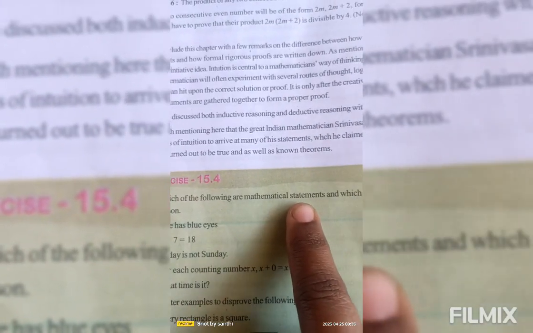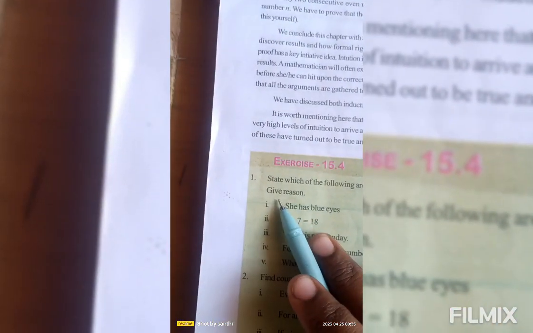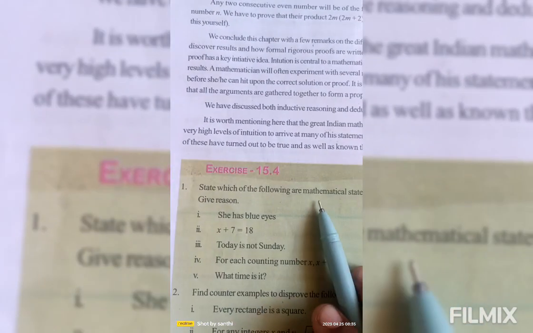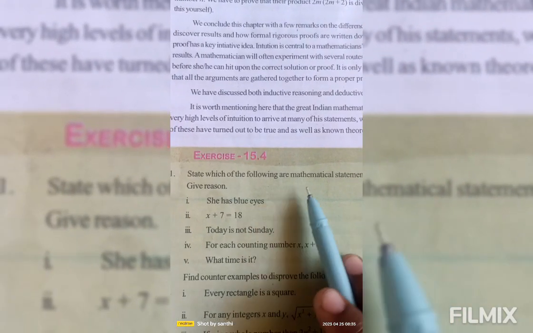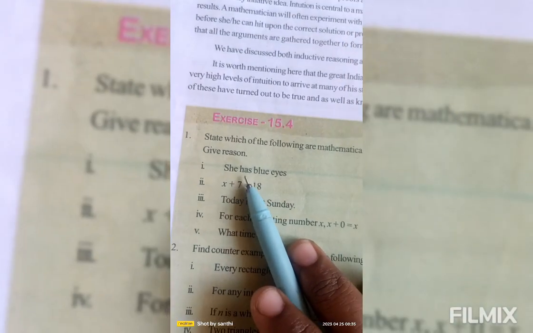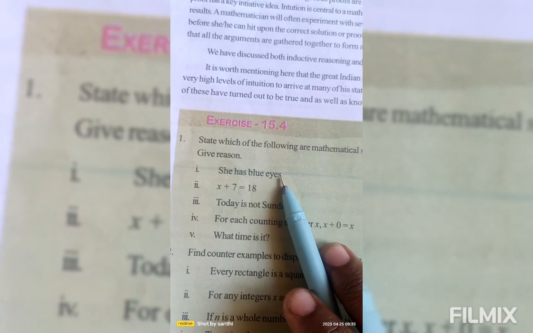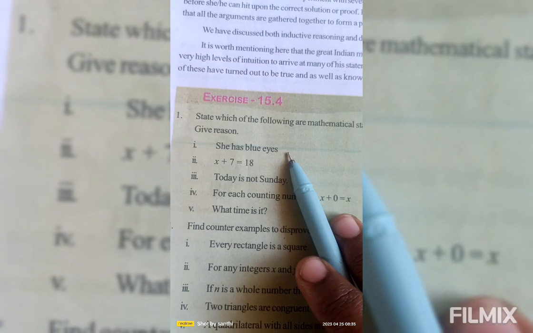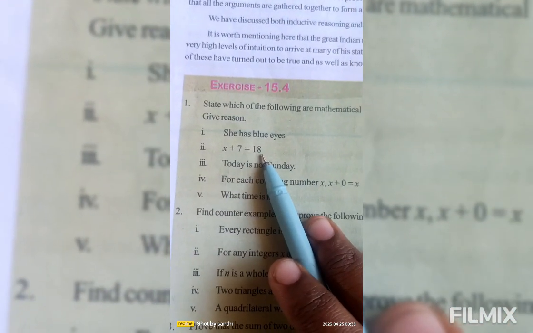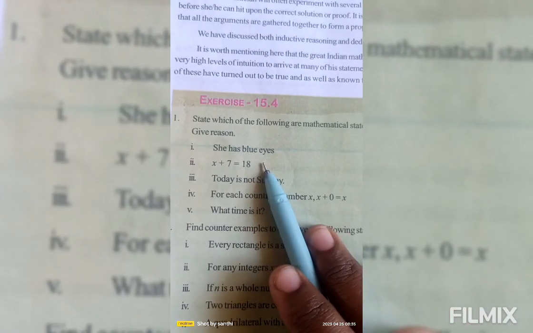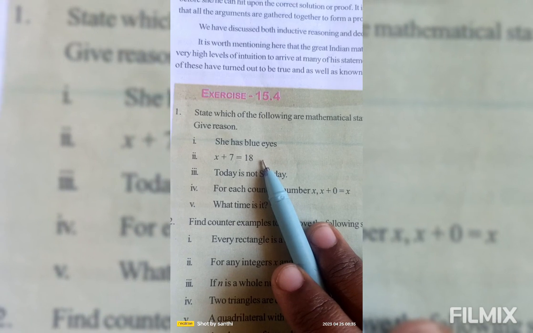State which of the following are mathematical statements and which are not. Mathematical statements means it should have mathematical symbols, numbers. Okay, then we can say it as a mathematical statement. First one, she has blue eyes. It is not having any mathematical symbols or numbers, then it is not a mathematical statement. X plus 7 is equal to 18. It is mathematical, okay, but it is an ambiguous sentence.